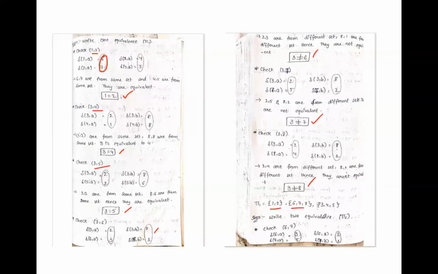And from this, after that you need to find out 2 equivalents. Now you need to check 6, 7 and 6, 8. Similarly 3, 4, 3, 5. So if you take 6, 7 from the transition table, we got 3, 5 values. So you need to check these values from pi 1 but not from pi naught. So 3, 5 both are present in same set. Then 1 and 2, they are present in same set. So we can say 6 is equivalent to 7.